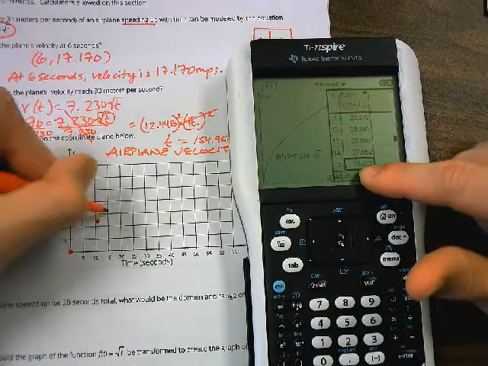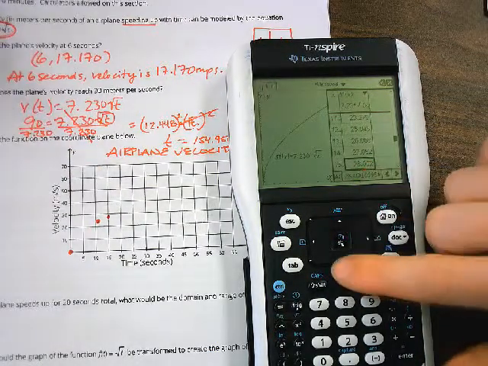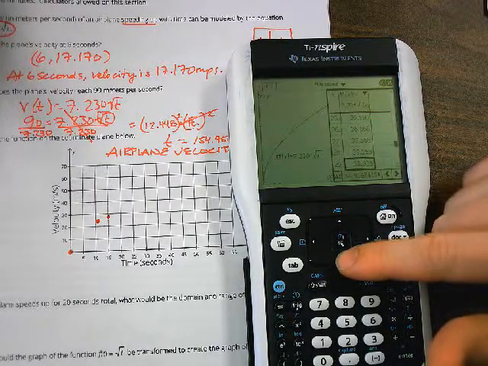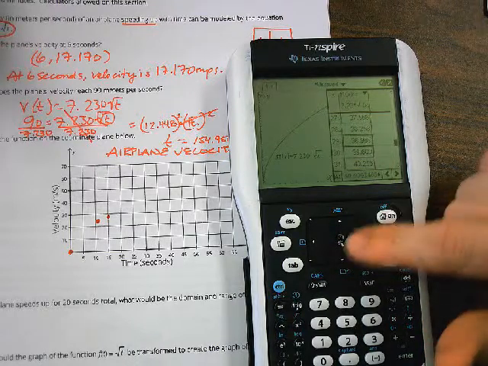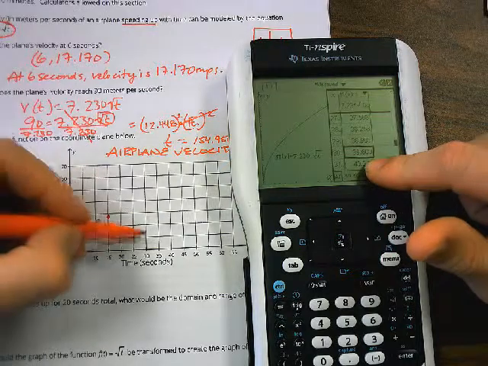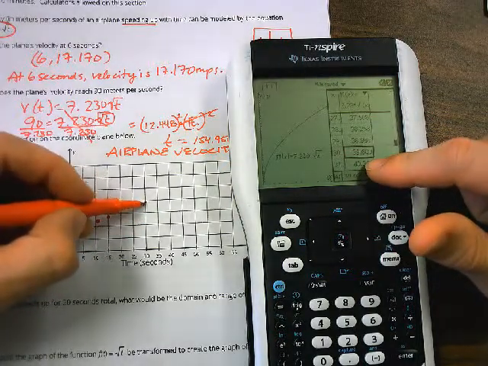Okay, keep on going. So 30, 39.6. Right there, almost 40. We'll go down.